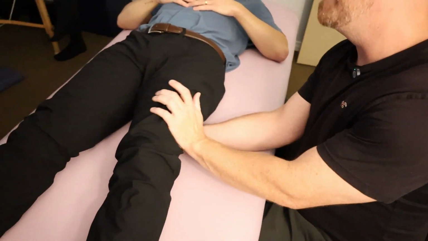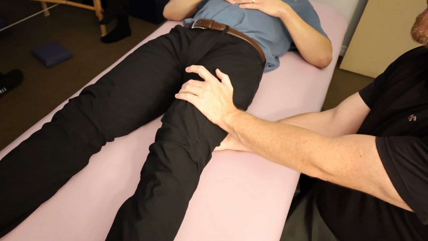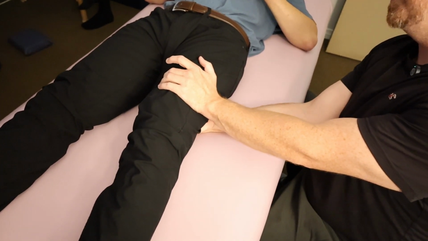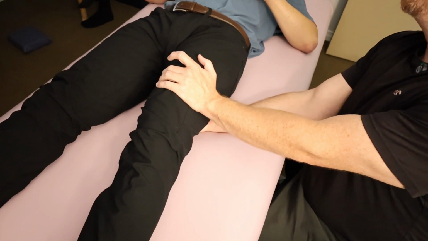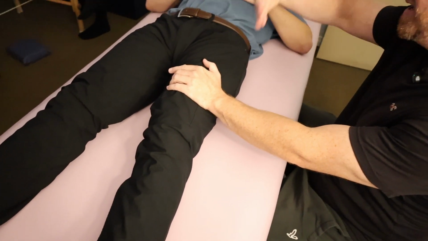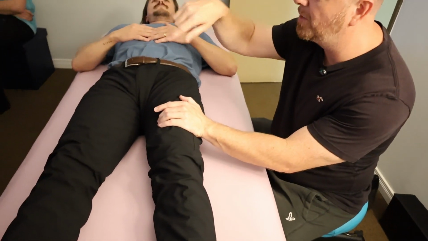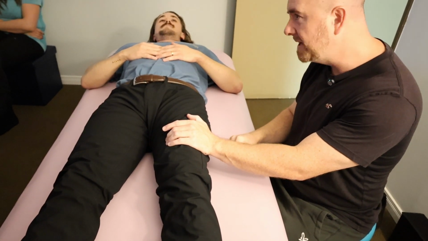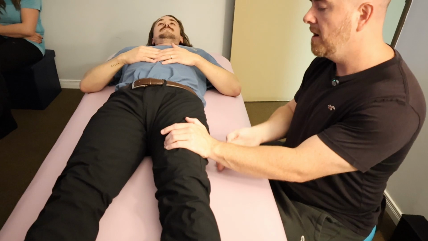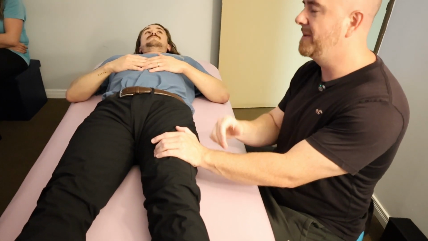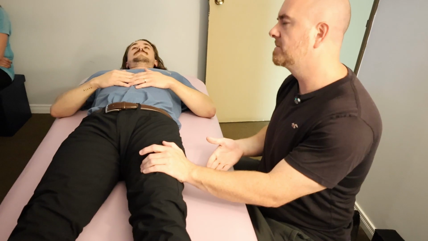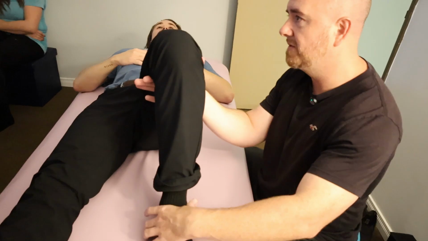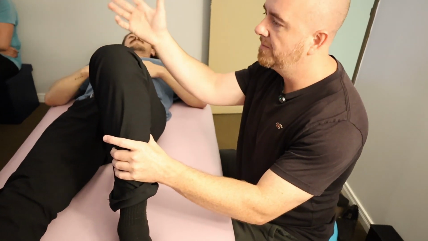Now, based on my position, do you think that mechanically it's more likely that I'm going to find one thing restricted rather than the other? What do you think, which side? The lateral or the medial? What do you think I'm going to find more restricted based on my position most of the time? The medial. It's a little bit harder for me to pull. Also, the thigh being still on the table, even though my hand's there, there's just some contact that makes it tougher and stranger.